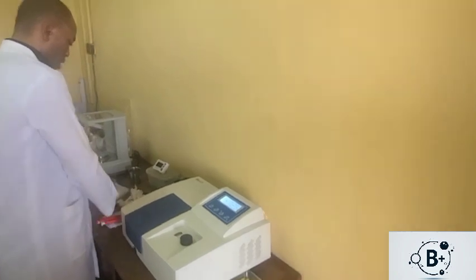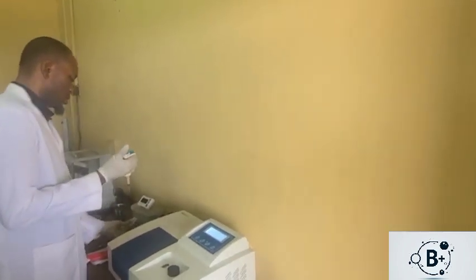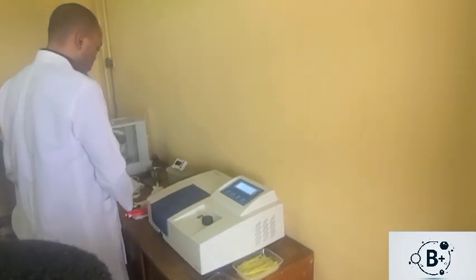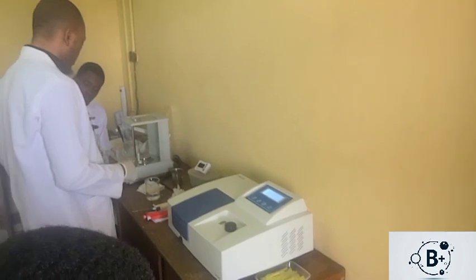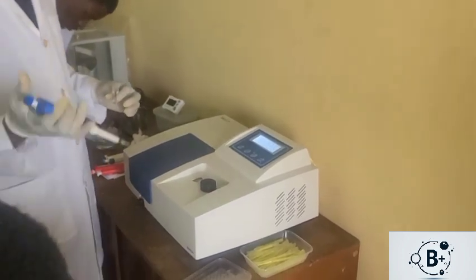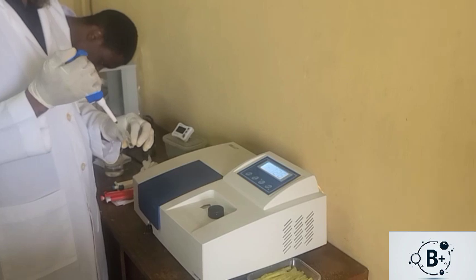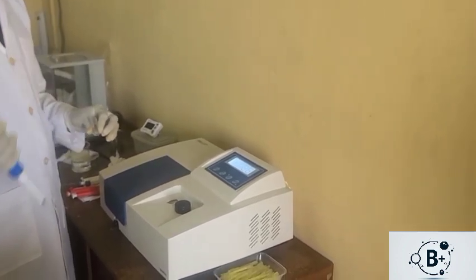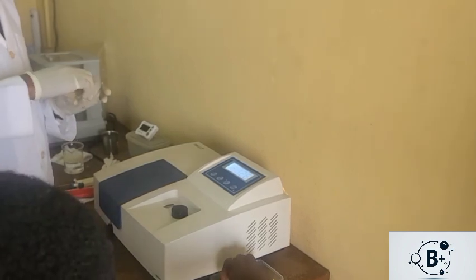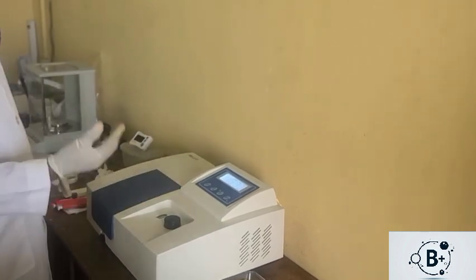Now I add the GSH reagent, the second reagent, the reduced glutathione. Then we add the phosphate buffer to it. Then we add the test sample last, that will be added to this composition. Then we have it inverted this way and now inserted. Ensure the cuvette is handled properly. So we fit it into the cradle and we start the reading at 0.